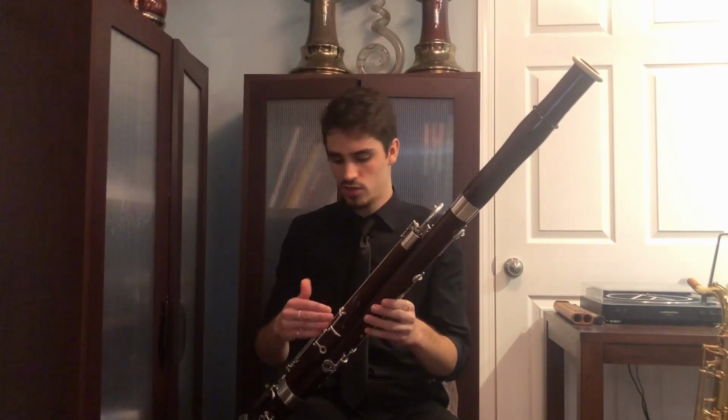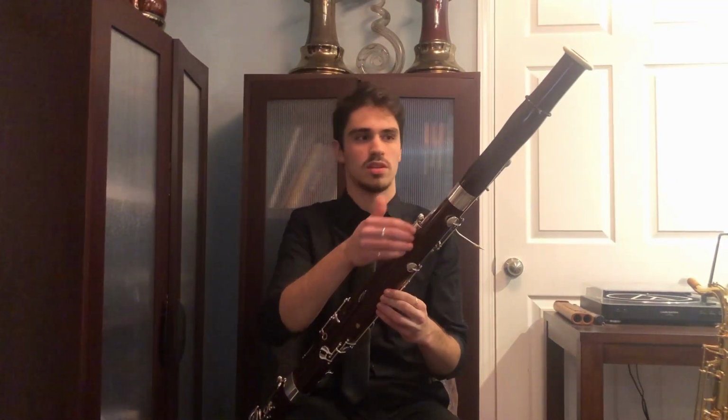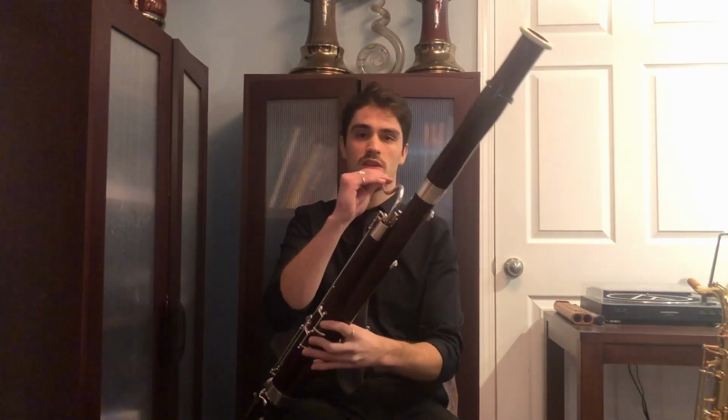And many double reed players actually make their own reeds to tailor a perfect sound just for them. So when it's all together, I have the reed onto the bocal, into the wing joint, down to the boot, turns around, comes up through the bass joint, and ends at the bell. And all together, it sounds like this.